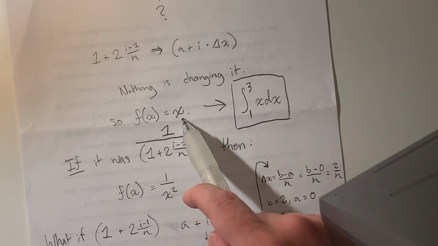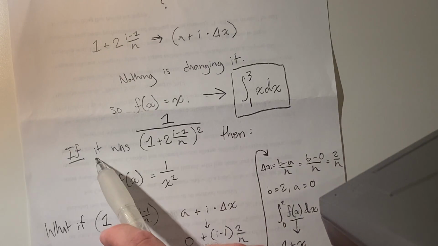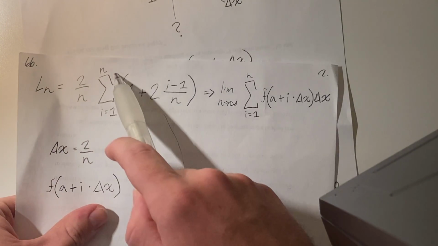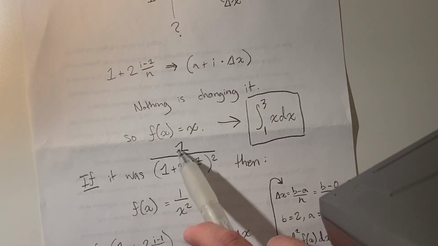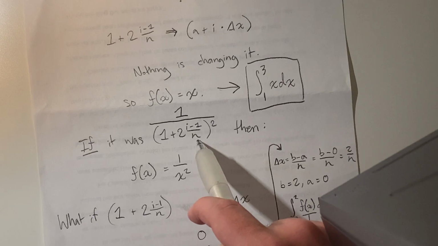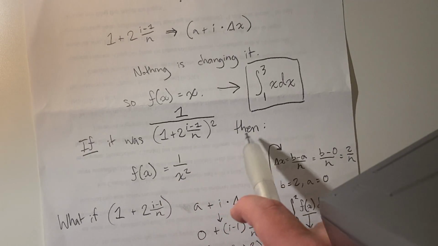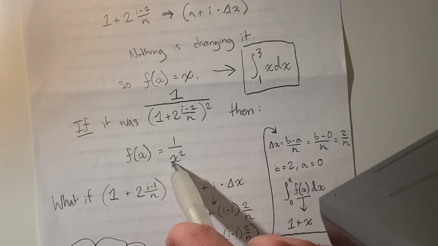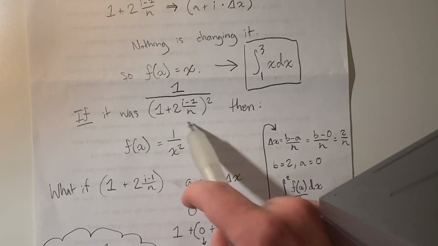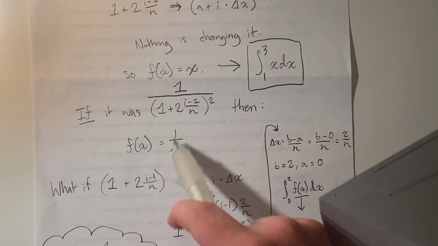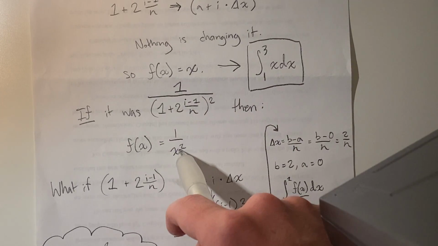To show how this might change, suppose what we were given at the start with the Riemann sum and everything was 1 over (1 plus (2i minus 1) over n), and that is squared. Then, and this is just what I think, it would be 1 over x squared. This x is what we found earlier. But then there are these outside forces, the 1 over and the squared, that act on that. So that is how it could change.